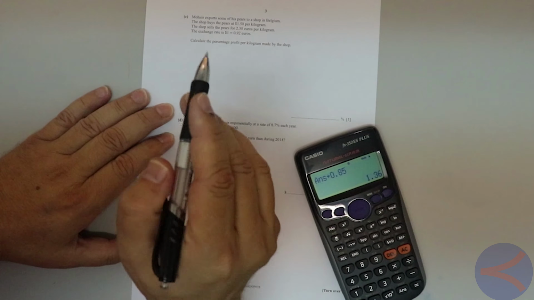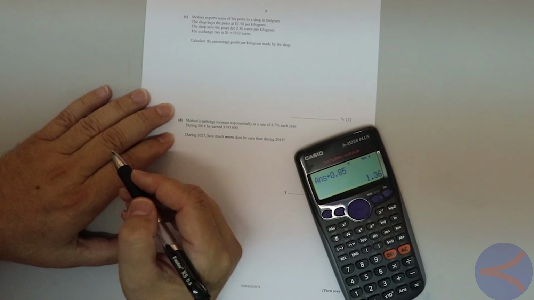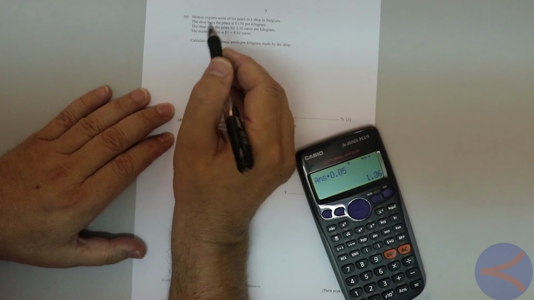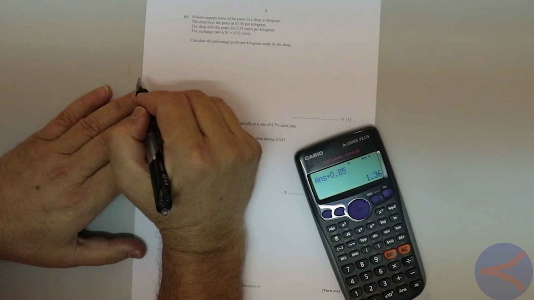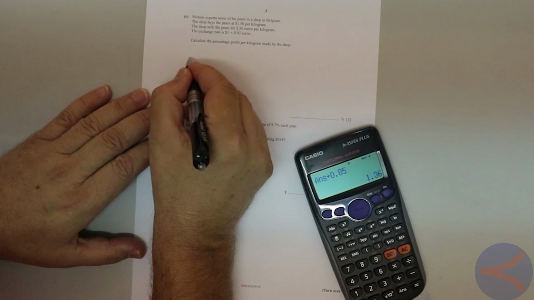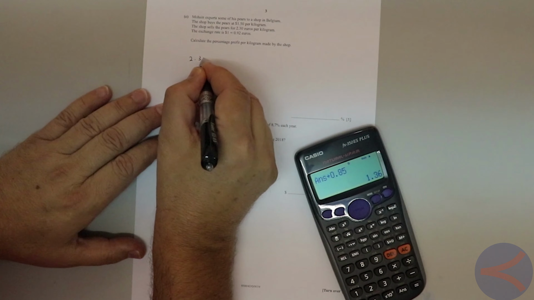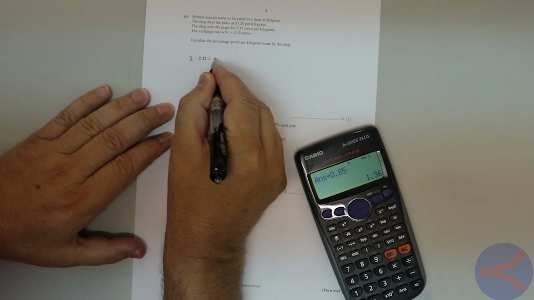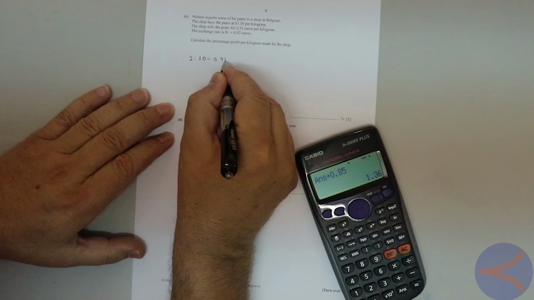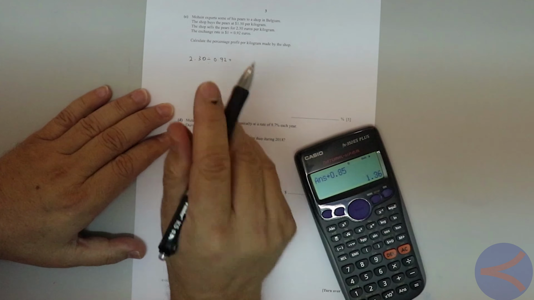Okay, now for this, these two should have the same unit. Either you have to change these to euro or change this one to the dollar. Let us change this to dollar. Therefore, 2.30 divided by 0.92 to make this a dollar.